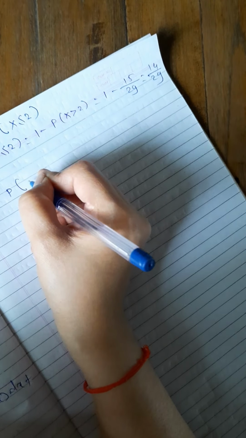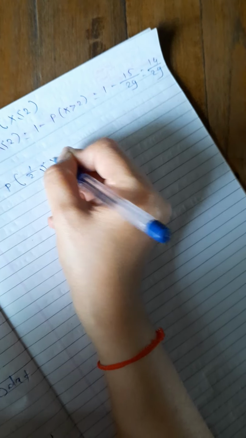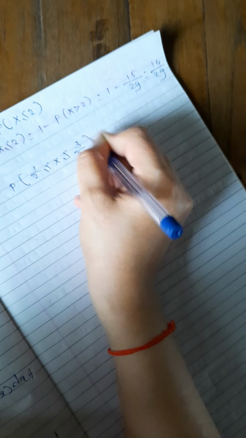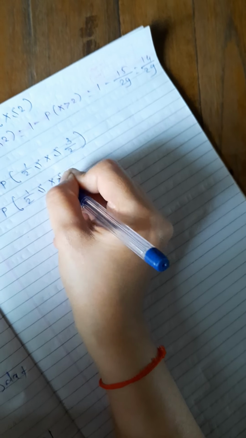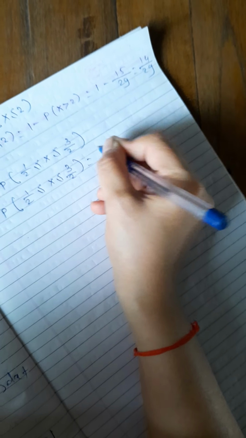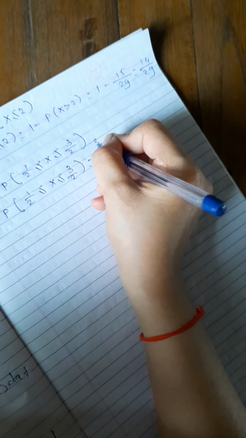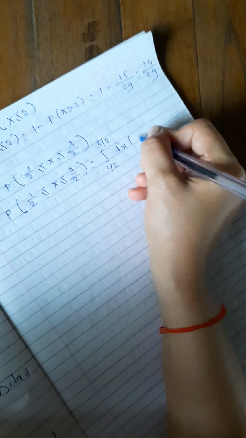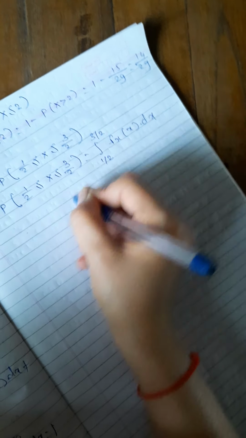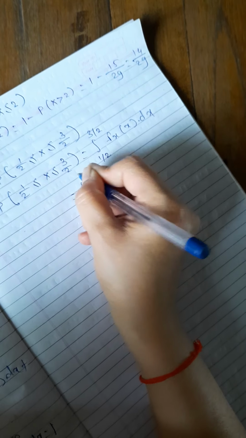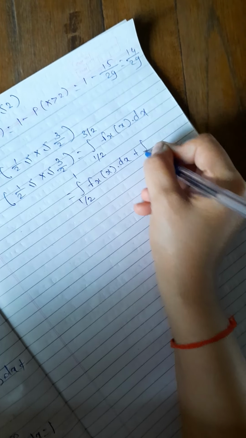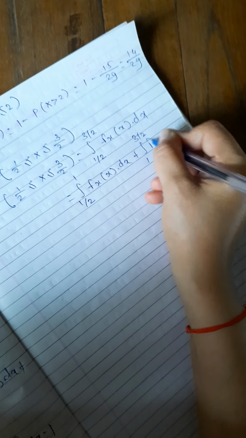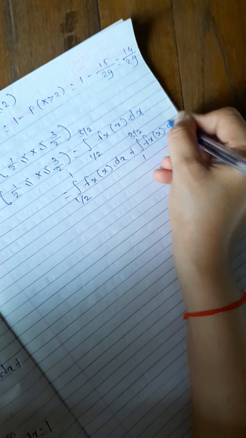And third condition, 3 by 2. So it is half to 3 by 2 fx of x dx. So it is half to 1 fx of x dx plus 1 to 3 by 2 fx of x dx.